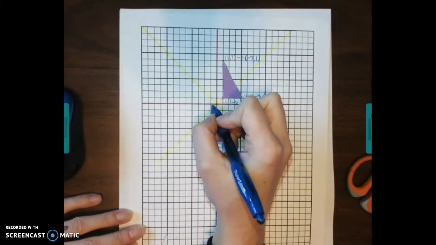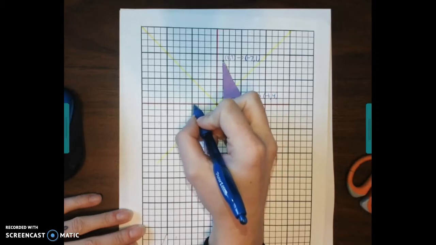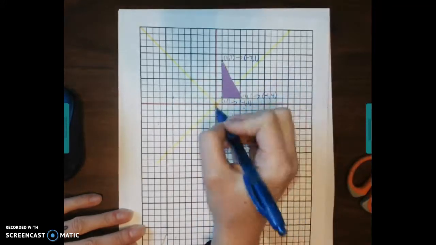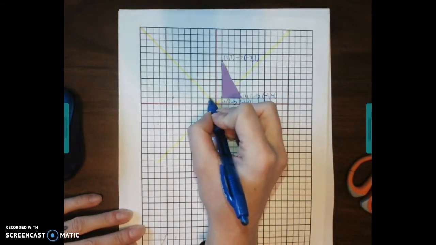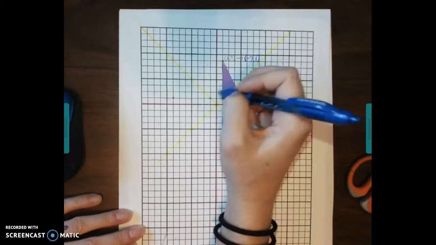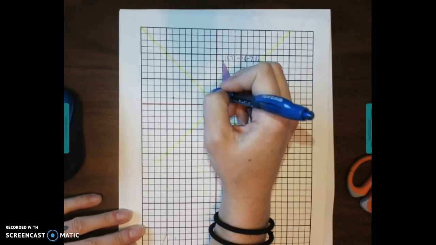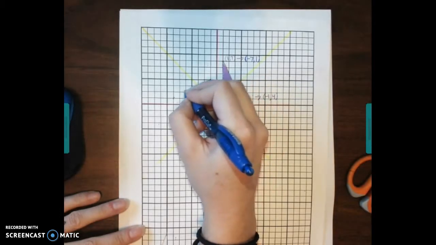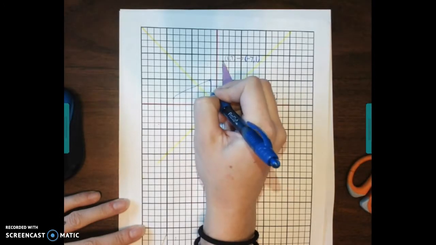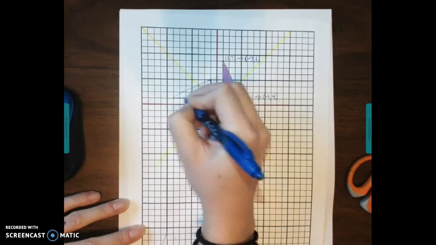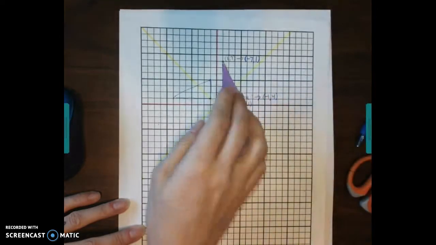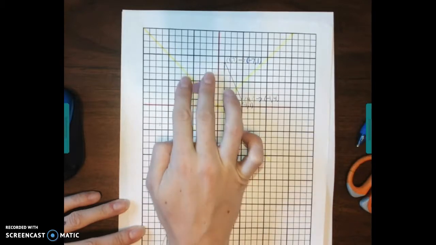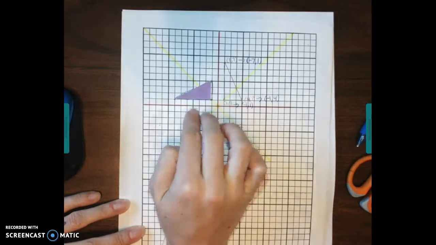If we went back here to (-7, 1), and then we did (-1, 1), and (-1, 4), this would be our triangle that has undergone a 90 degrees counterclockwise rotation. So we've taken this triangle and we have rotated it 90 degrees counterclockwise.